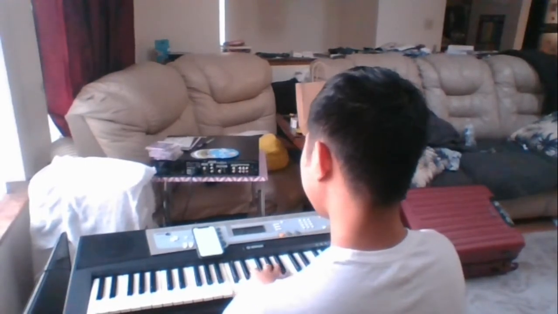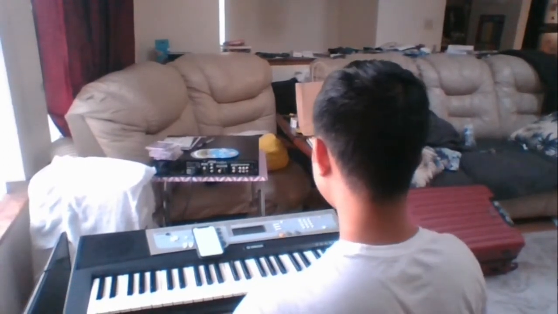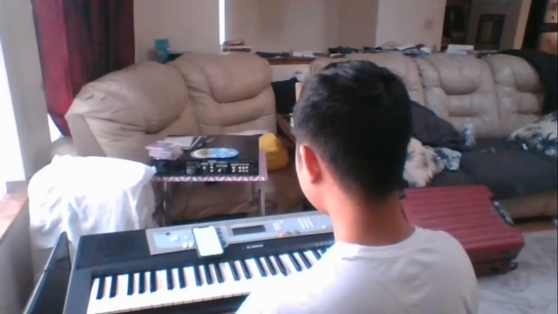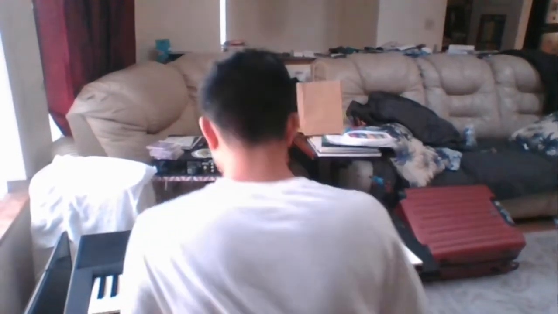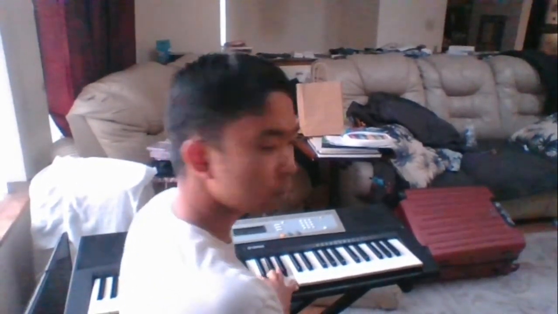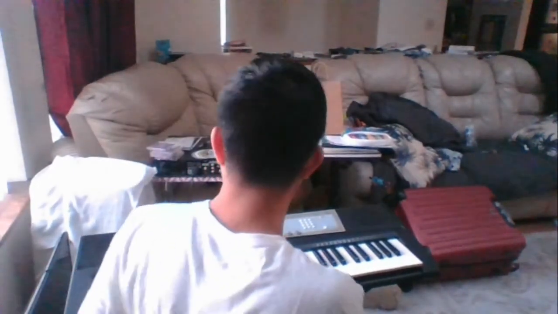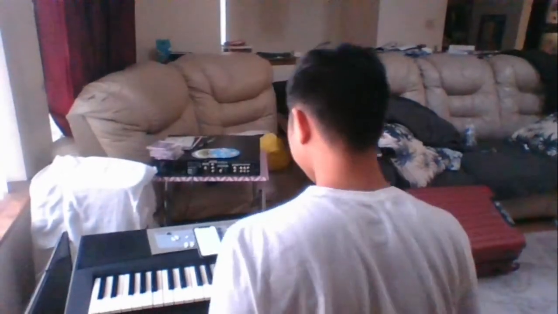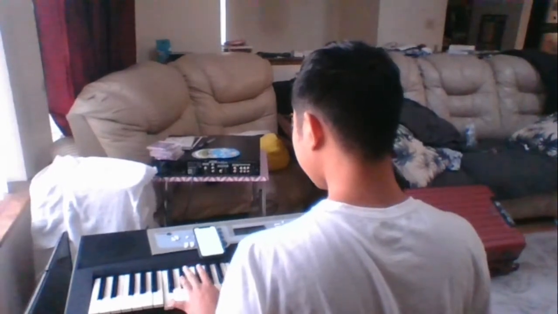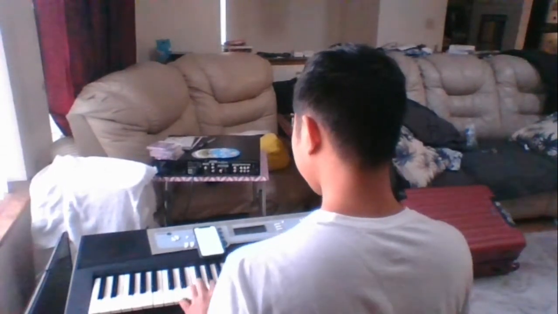Technically, the bottom part is making the sound. If I go back here, you can probably see, or hopefully, maybe you can see. So I'm going down here.